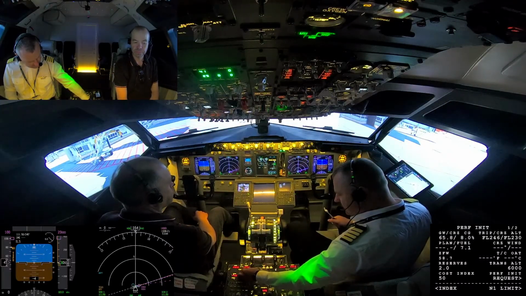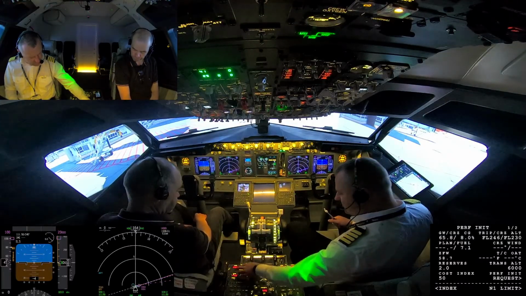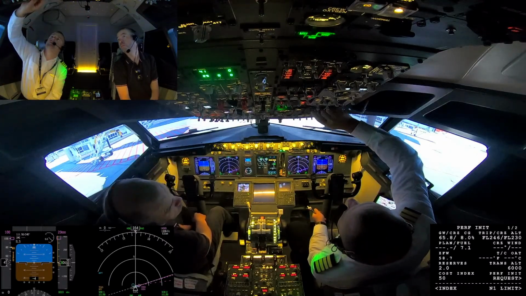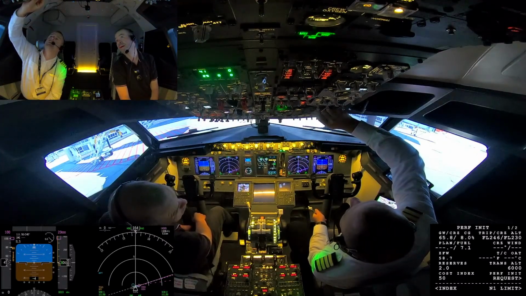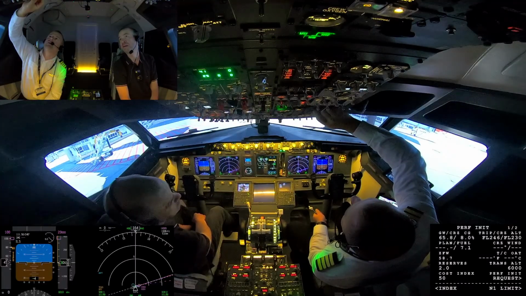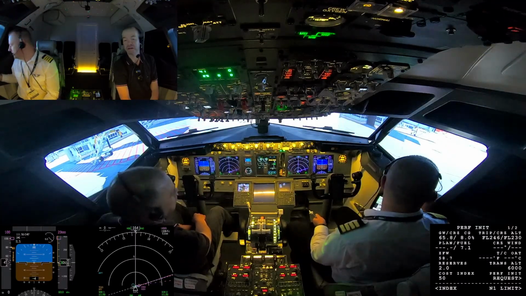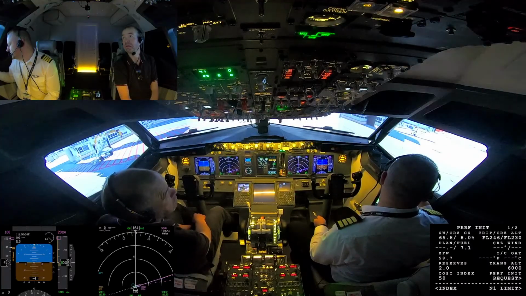Cool, and then I'll do the same on this panel here. And that's a, whoops, wrong way. That's a pressurization panel, deals with the pressure in the cabin as we climb in. Stops the oxygen mask coming down.